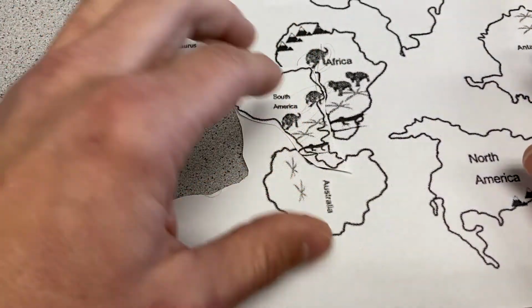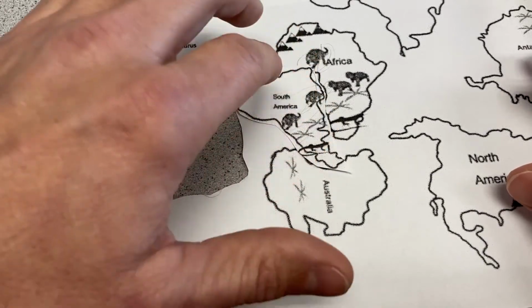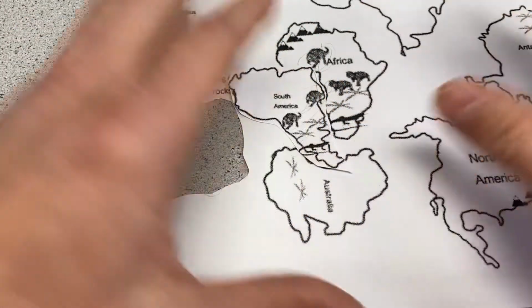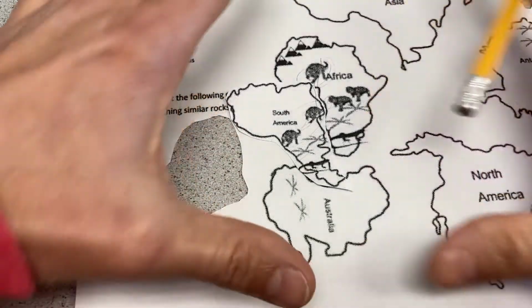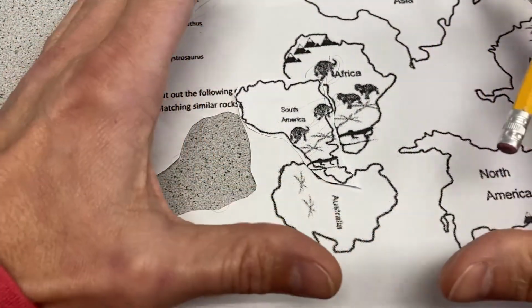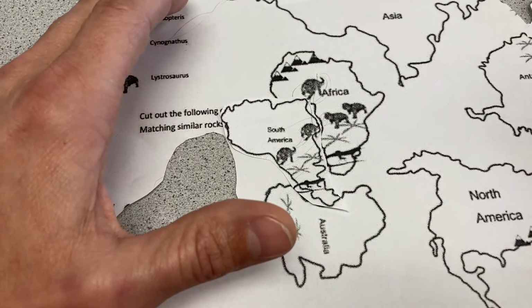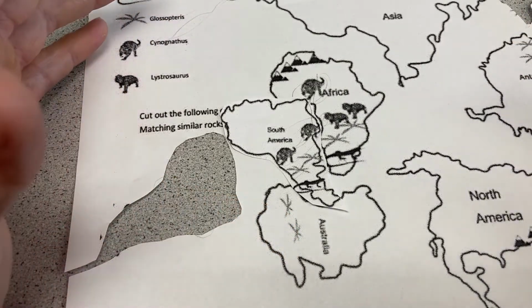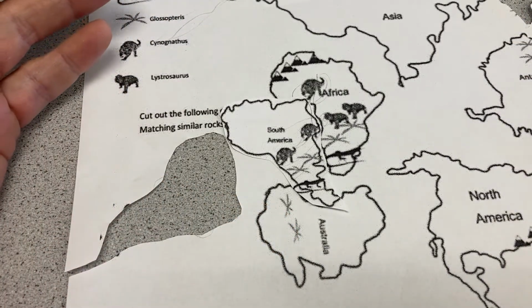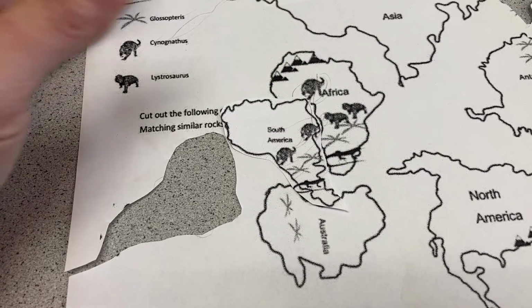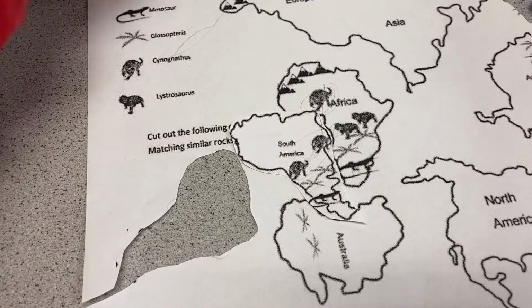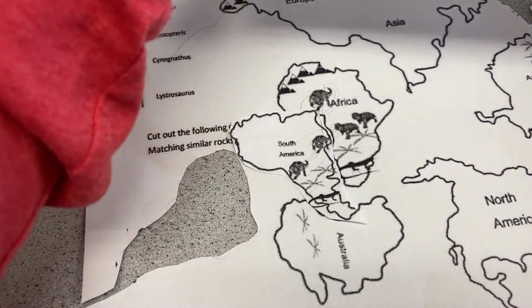Now you don't have to paste them. If you want to, you can use tape or whatever, but you're just going to lay them together and then take a photo for me, okay? After you've got them all put together, or if you're having any trouble putting them together, you could always look up a map of Pangaea, and that will, of course, pretty much make it really easy for you to put them together, right?